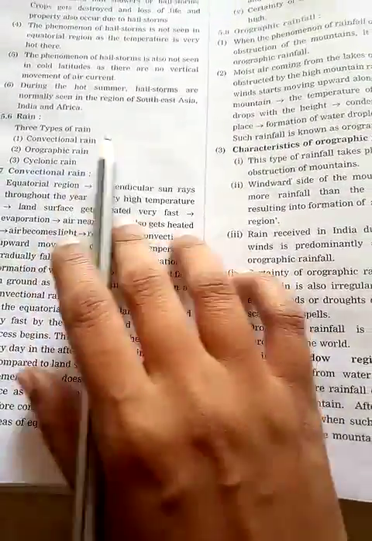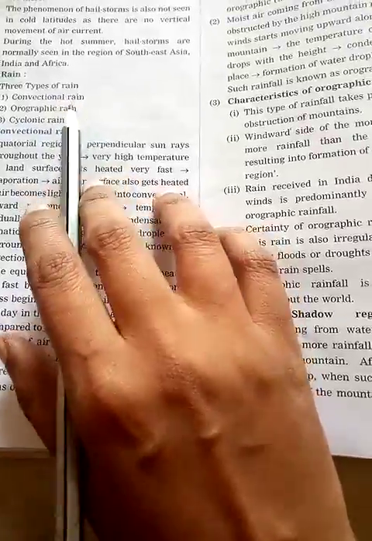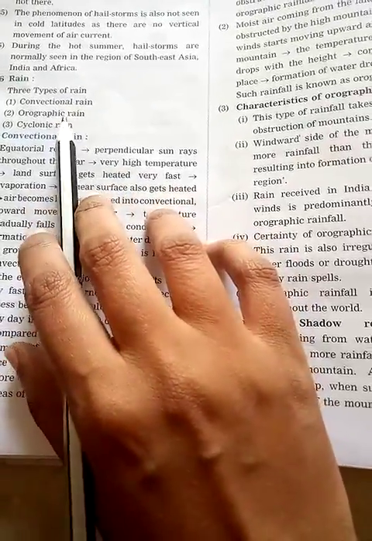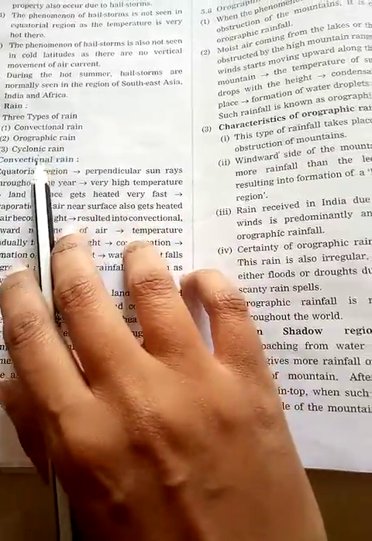This is 9th standard, continuation of geography lesson number 5, precipitation. Today we are going to see about the rain. There are three types of rain: one is convectional rain, orographic rain and cyclonic rain.